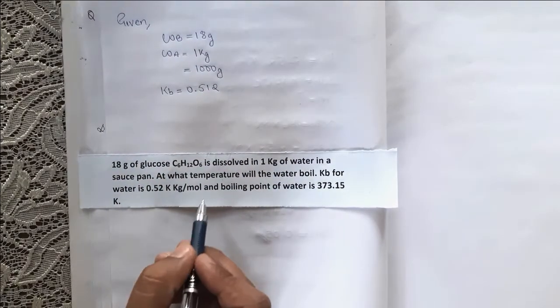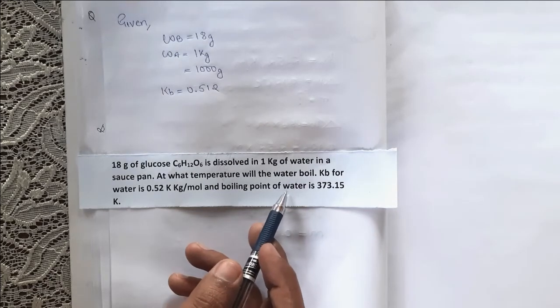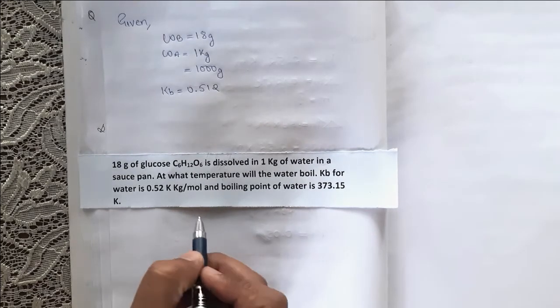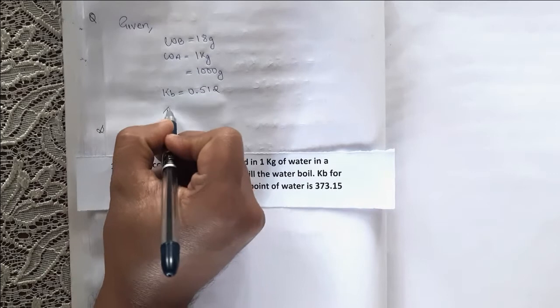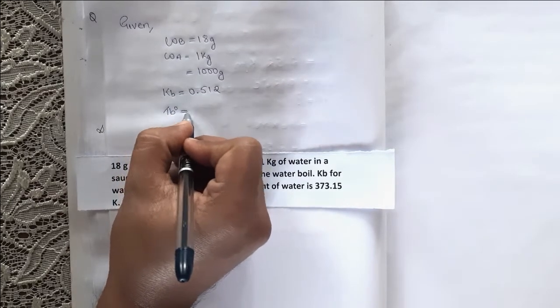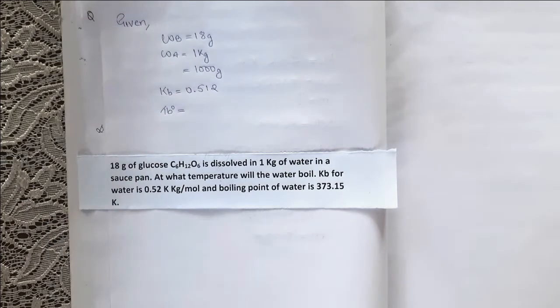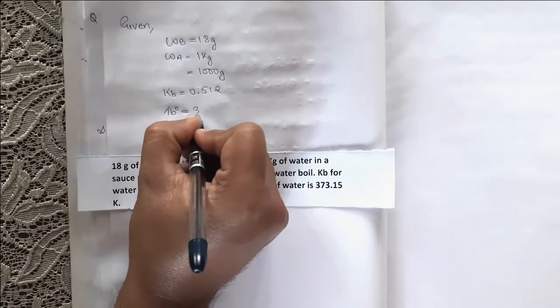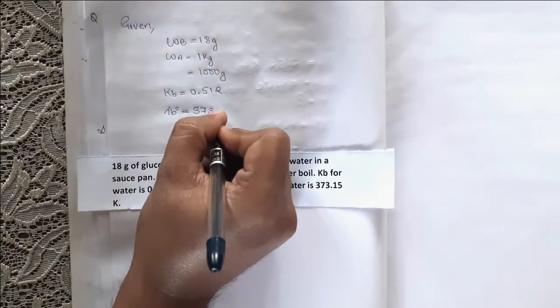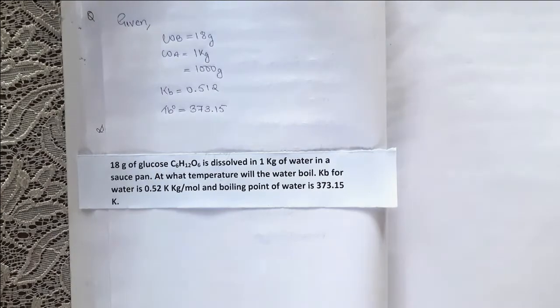And the boiling point of water, as I've said earlier, water is a solvent, and the boiling point of water will be TB naught, 373.15.